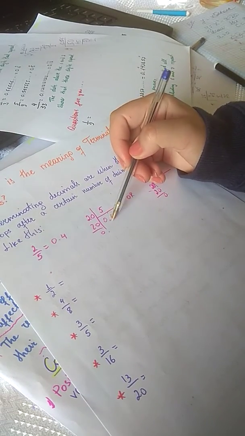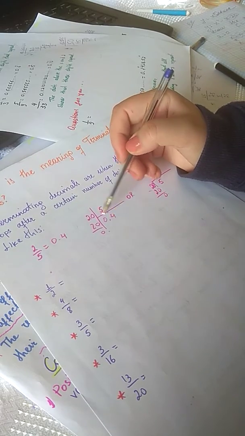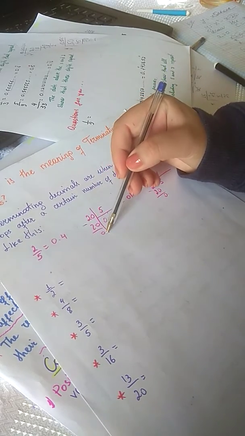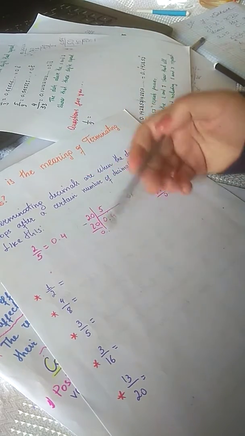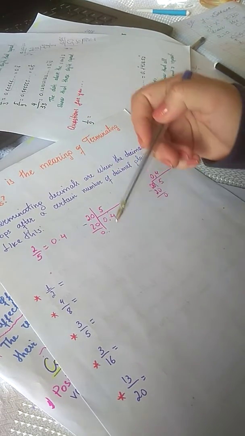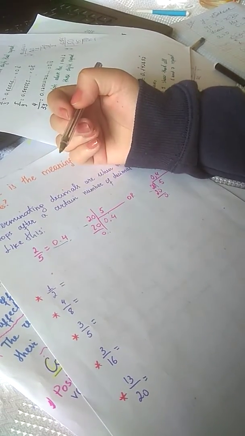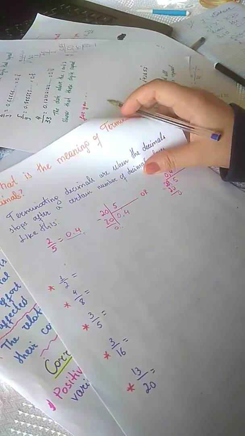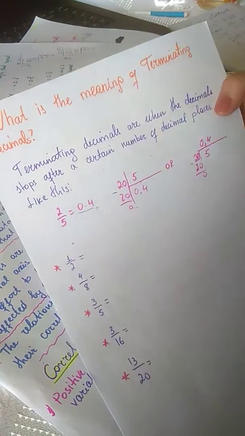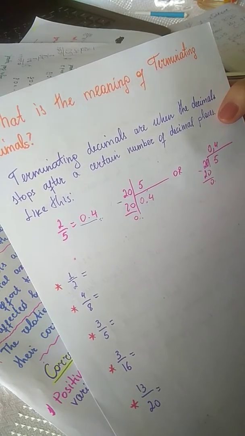I add 0 point, then 20 divided by 5 is 4 times. 4 times 5 is 20. Then if I subtract, it's going to be 0. So this is exact, it doesn't continue. So the exact answer is 0.4. That's why this decimal is a terminating decimal. So I wrote here, terminating decimals are when the decimal stops after a certain number of places.